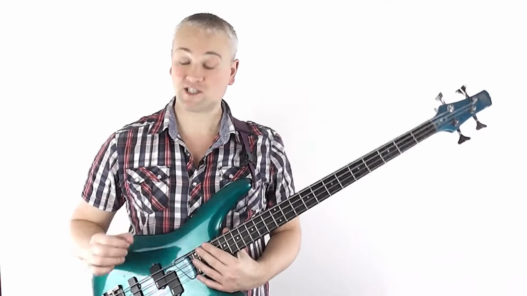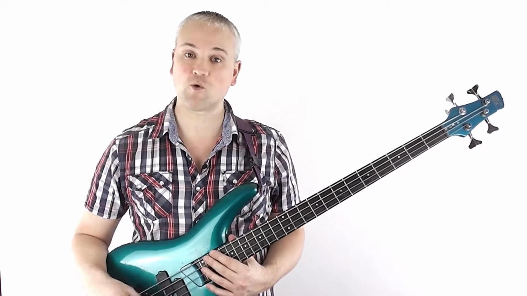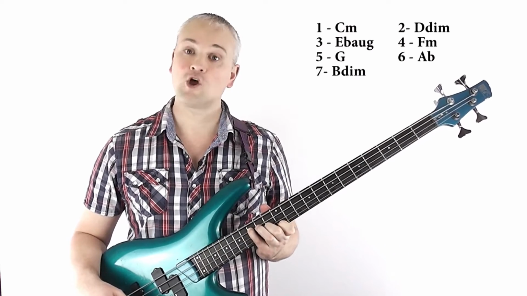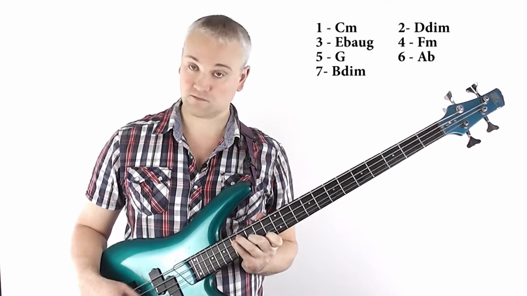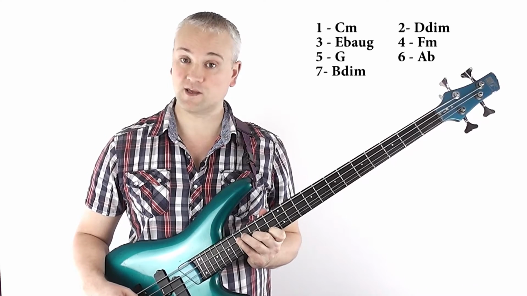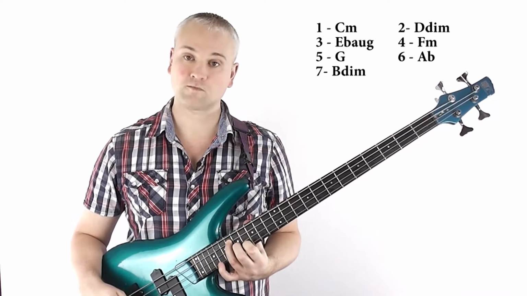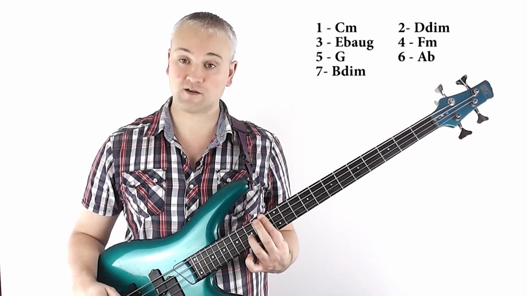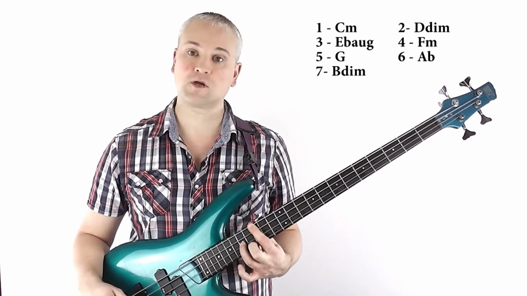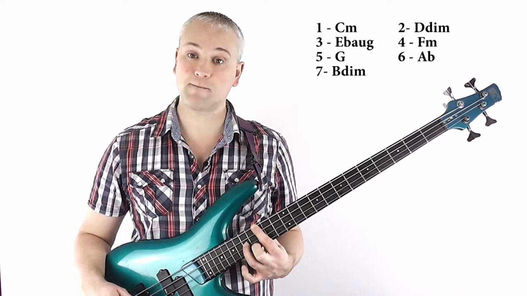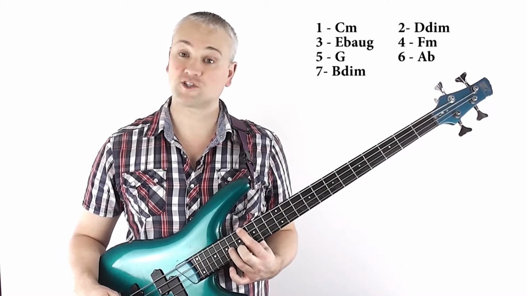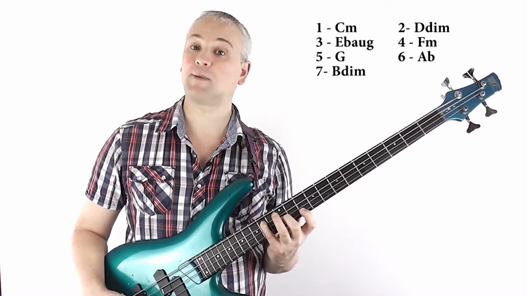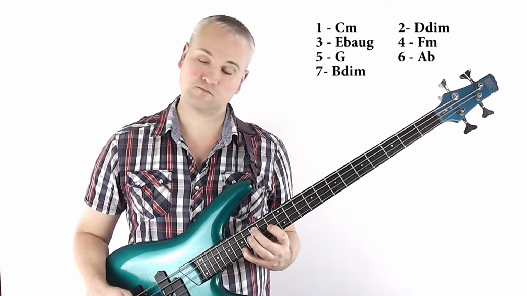So in the key of C minor, using the C harmonic minor scale, we've got the following chords. Chord 1 is C minor. Chord 2, D diminished. Chord 3, E flat augmented. Chord 4, F minor. Chord 5, G major. Chord 6, A flat major. Chord 7, B diminished. And back to chord 1, C minor.